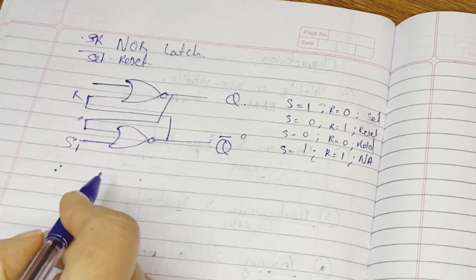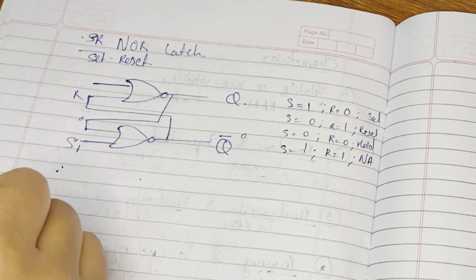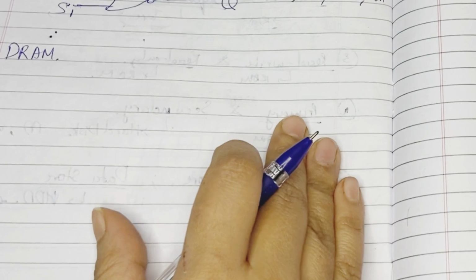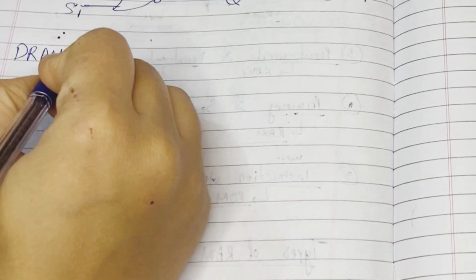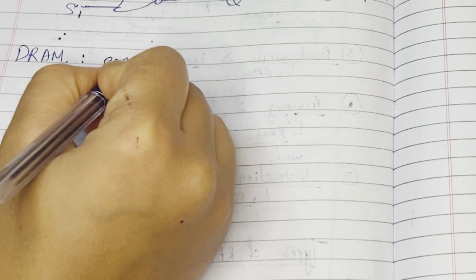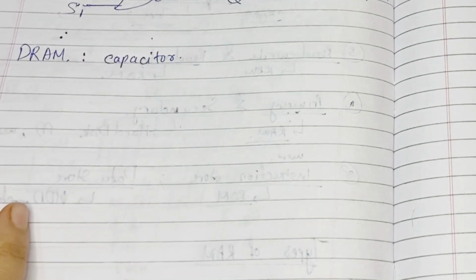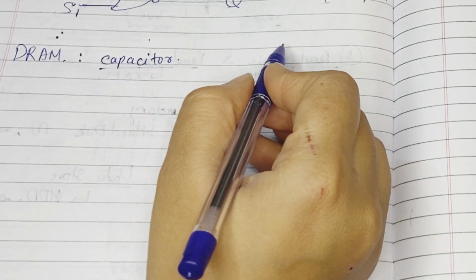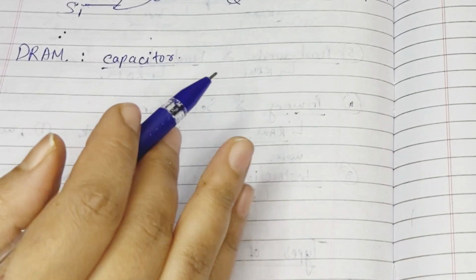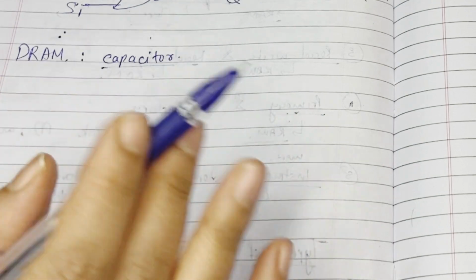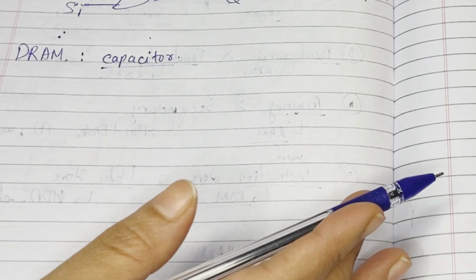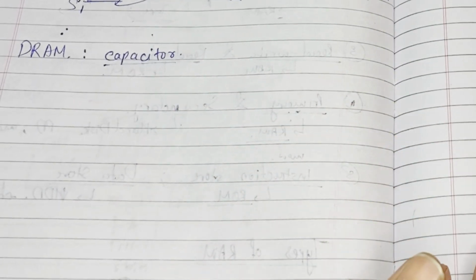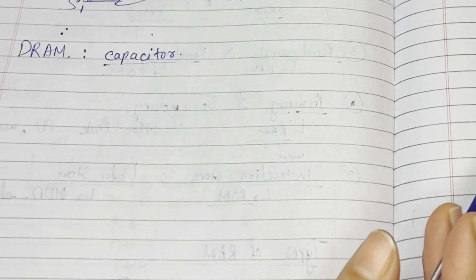And what is DRAM? DRAM is basically a dynamic RAM. DRAM uses a capacitor to store the data, and a capacitor stores electric charge. For example, when a value is written to DRAM, the hardware charges or discharges the capacitor to store 0 or 1. DRAM loses its charge in a short time due to capacitor behavior, sometimes in less than a second.